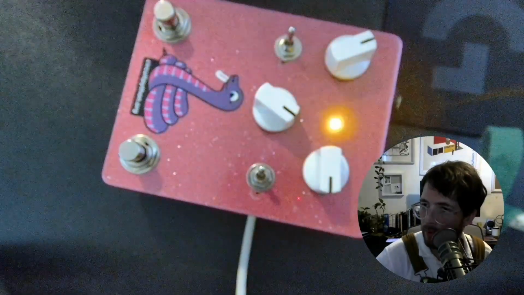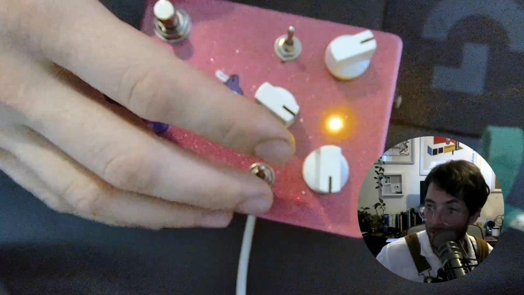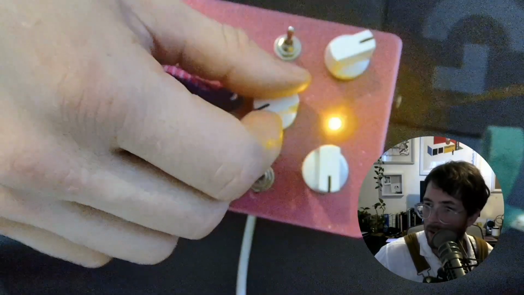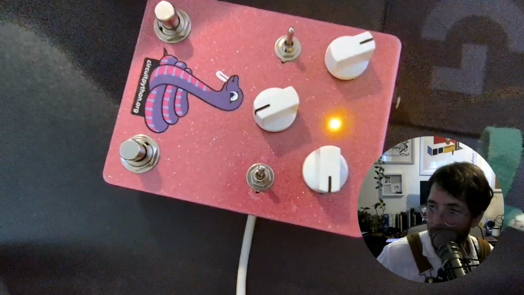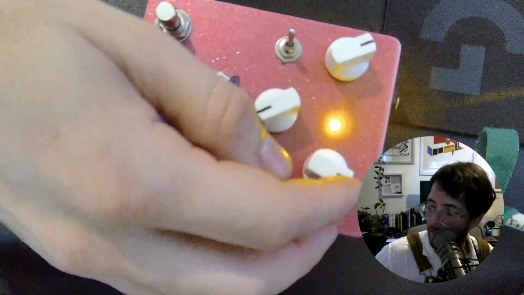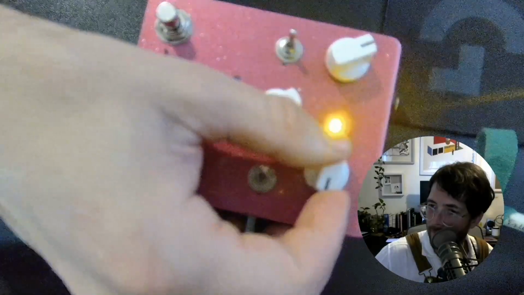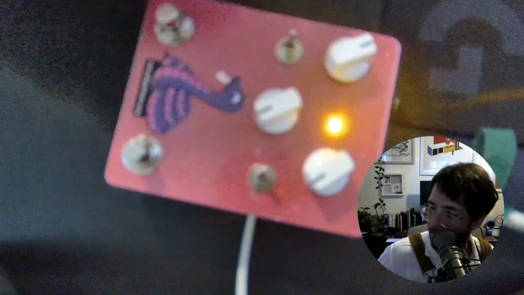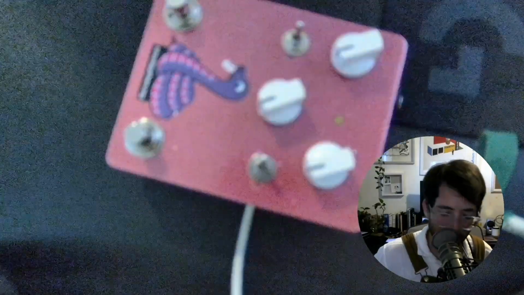Let's bring it. You can really tell it now. And then to kind of more of a square wave. Bring that up and it'll get a little choppy.